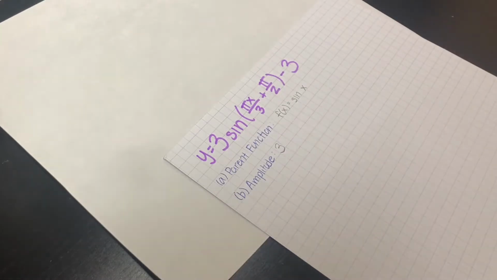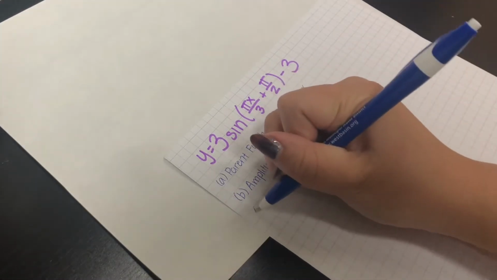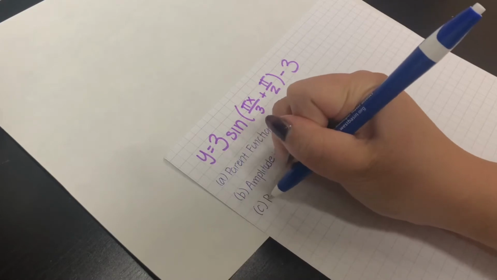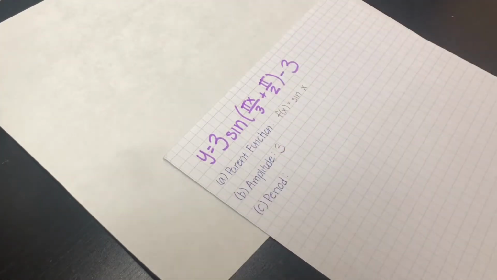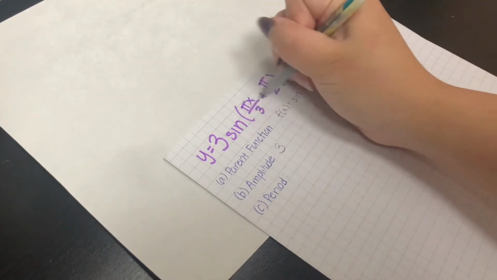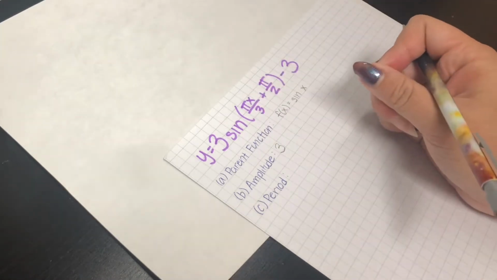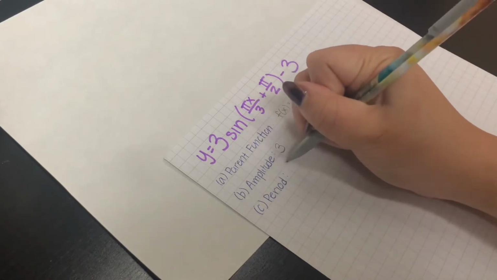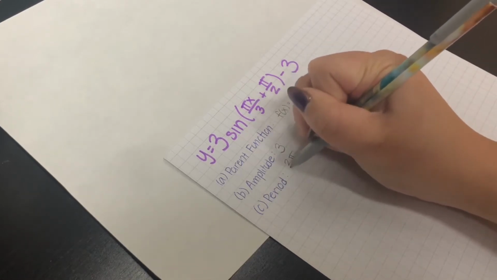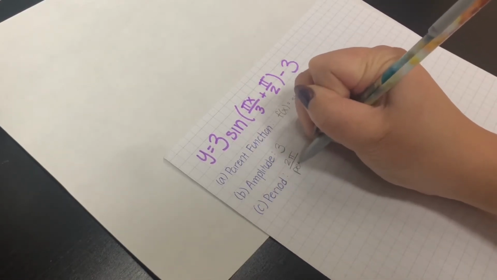The next step we're finding is the period. For the period, we always look to this part of the equation within the parentheses, and then we remember that in order to write that part it has to be 2 pi over the period.